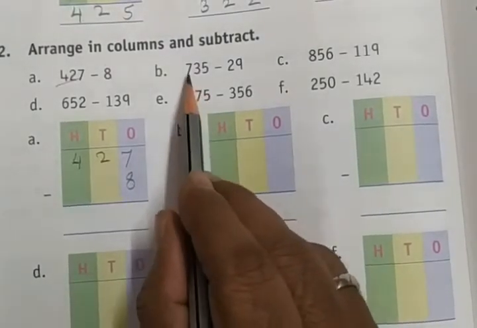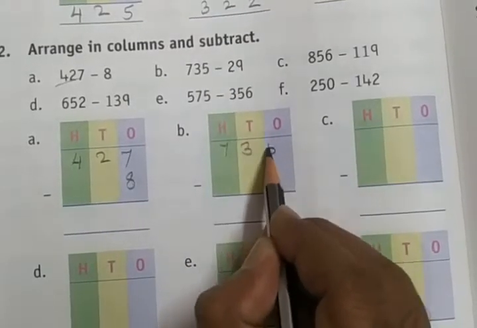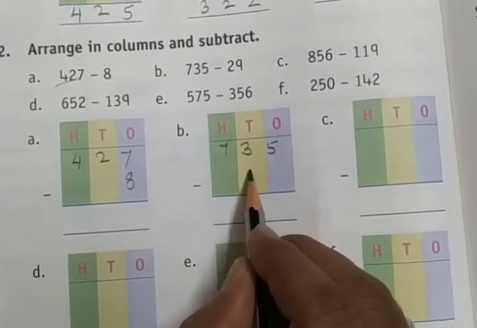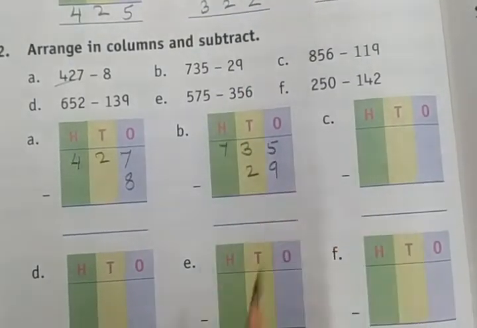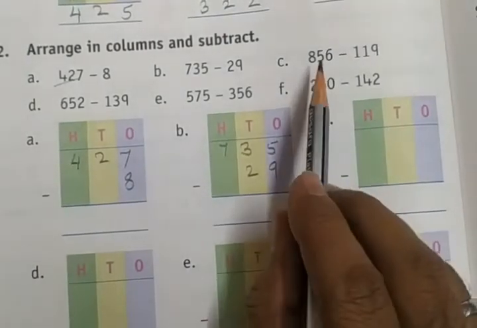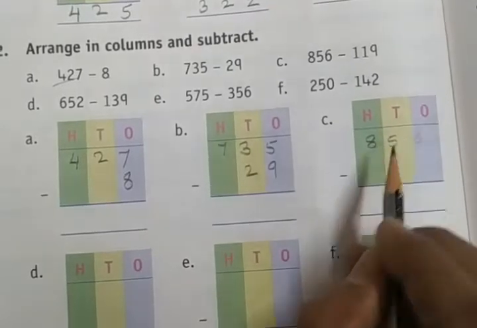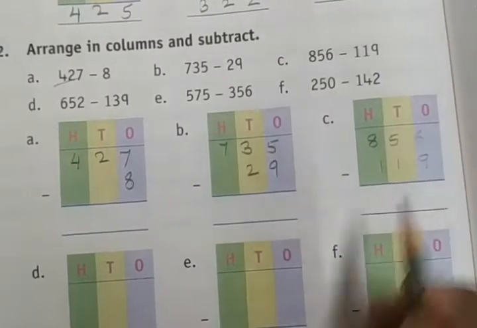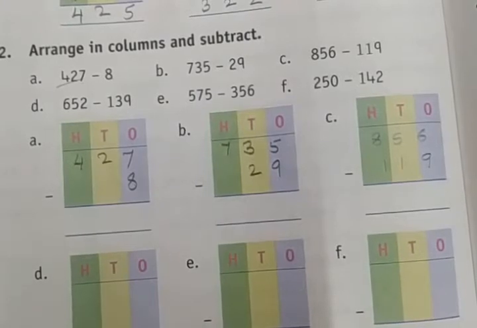Next we will arrange this 335 minus 29. 29 means 9 ones and 2 tens, so we need to start from the 9 and 2. Okay. Next is 856 minus 119. This is the first thing: we need to arrange all your numbers into the place value chart properly first.